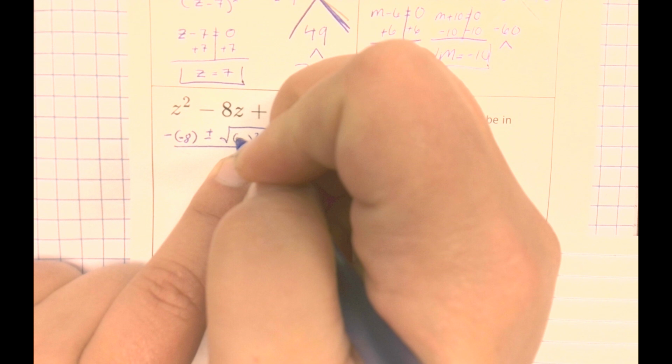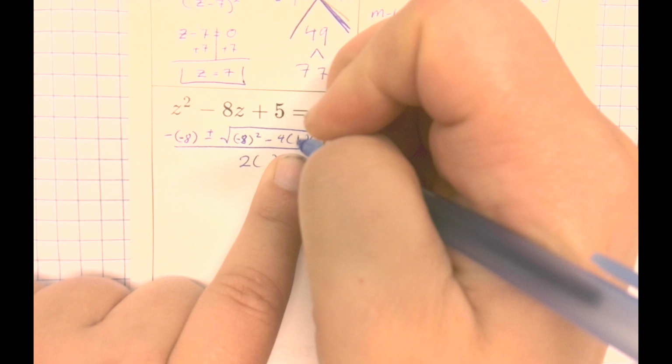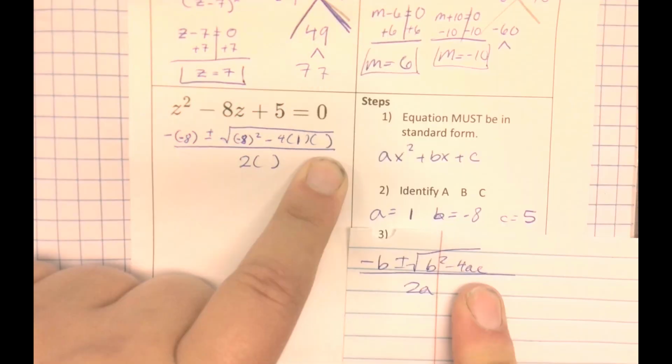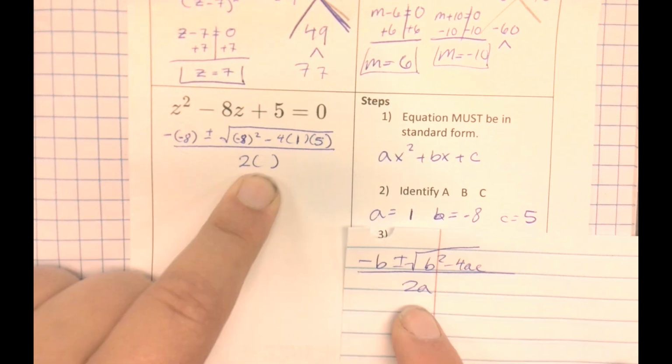Andrew, what number is going to go right here? Yep. Washington, what's going to go right here? Yep. Right there. Yes, sir.